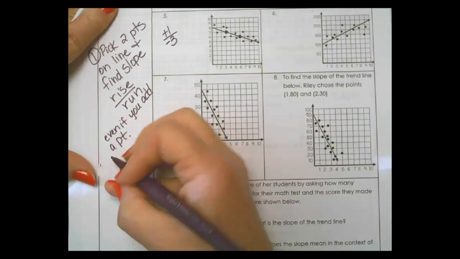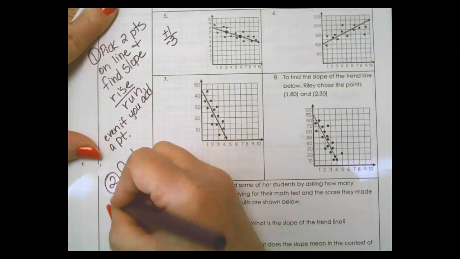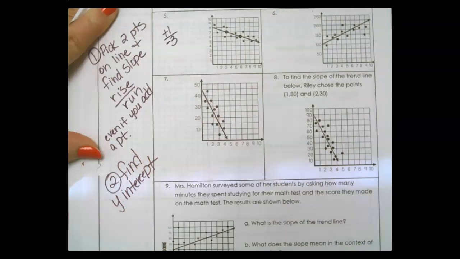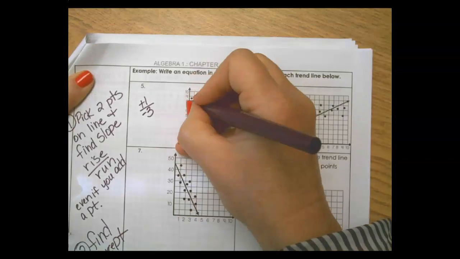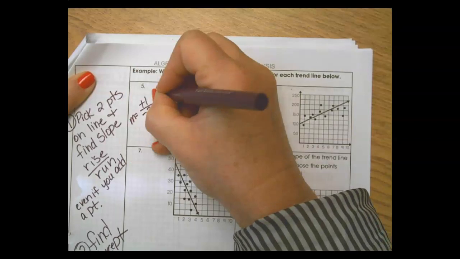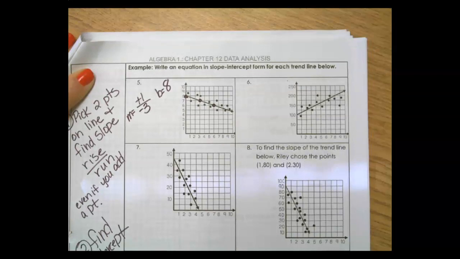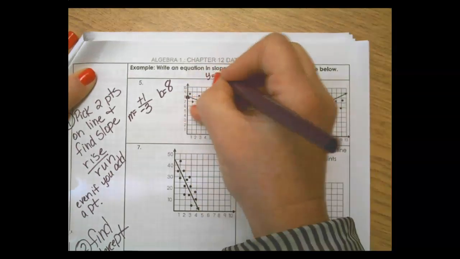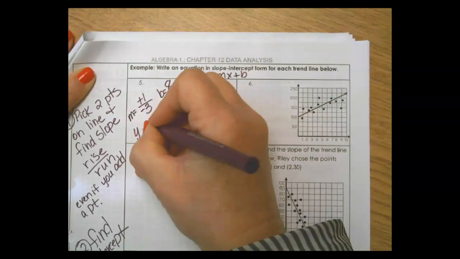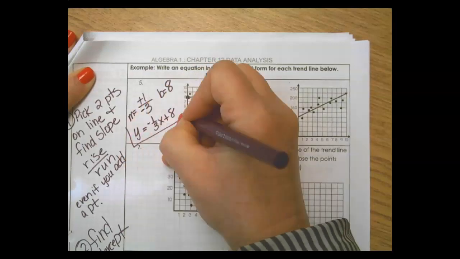So that's step 1. Step 2, find the y-intercept. That's easy. It's right here. This one's 8. So this is my m, my slope, and my b equals 8. Now I put it in slope-intercept form, which is y equals mx plus b. So y equals -1/3 x plus 8. And that's my equation.